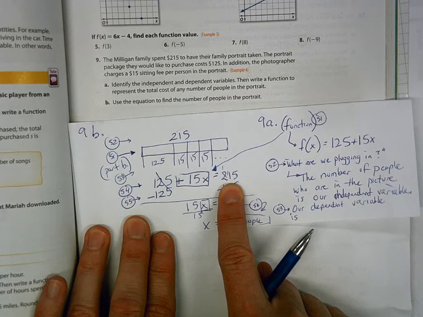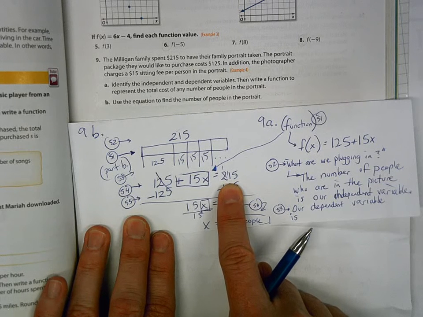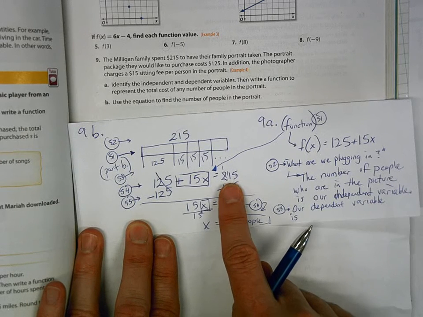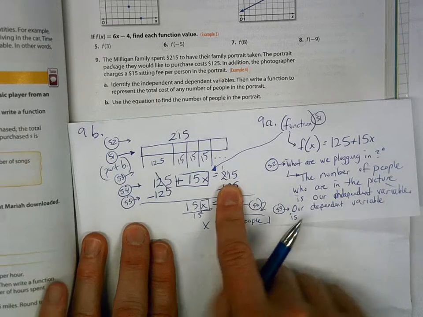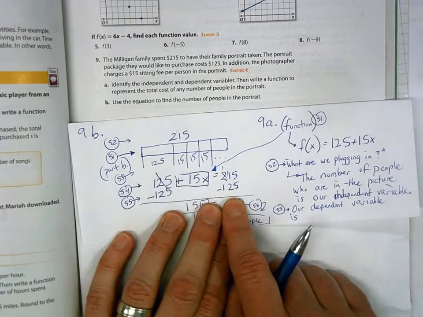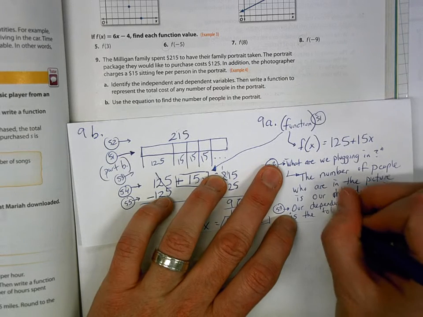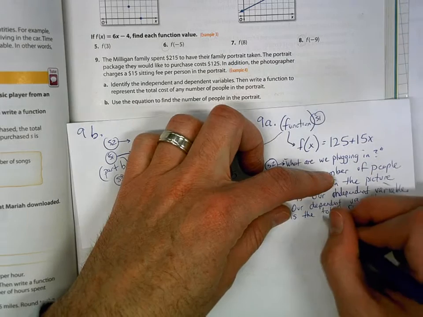What did 215 represent? The cost. That's the cost, the total cost of the picture. What do they call it? The picture package, or just the family portrait? Our dependent variable is the total. We'll just put the total cost of the portrait.